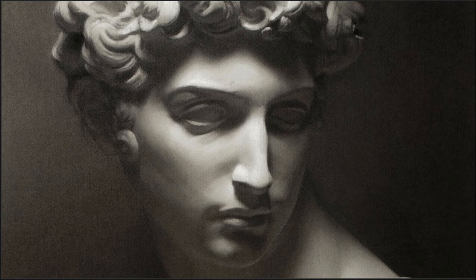There are certain things that always happen, like the cast shadow will follow the form that it's casting onto. So if the forehead is curved, then the cast shadow will curve. I have a video that explains this a lot better.